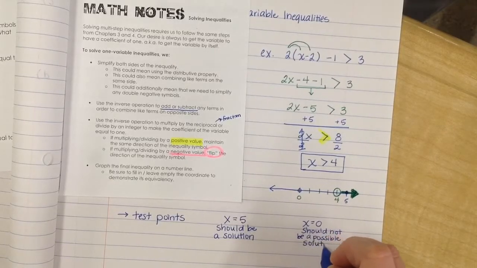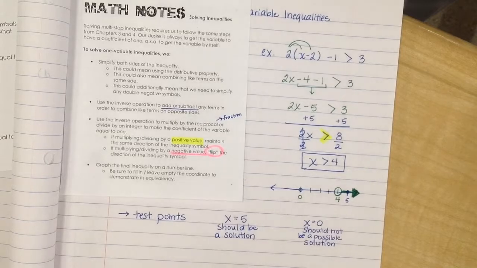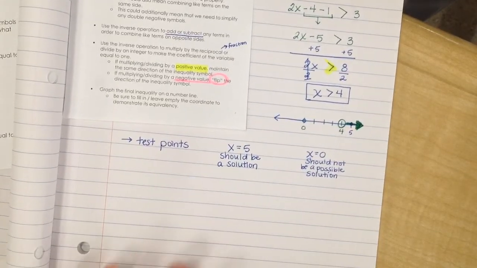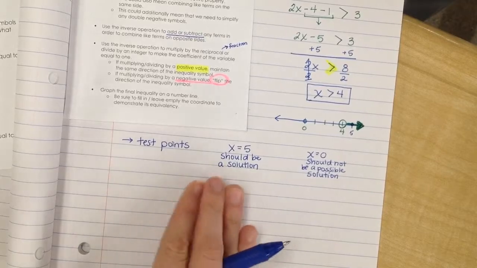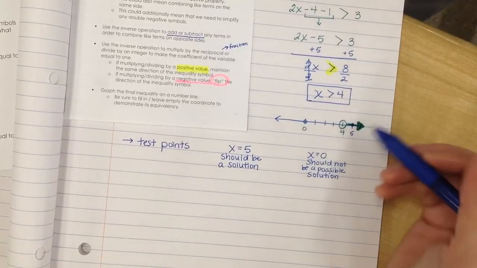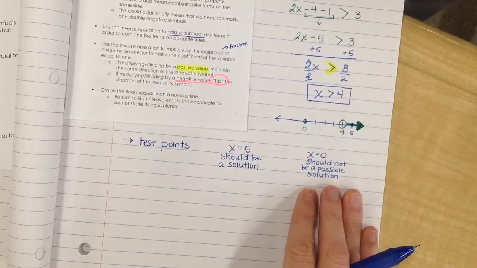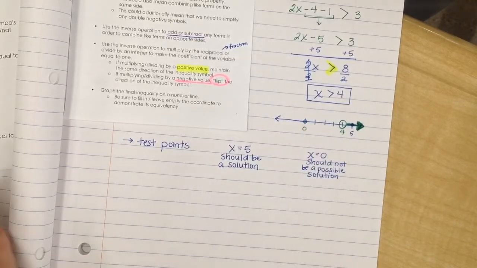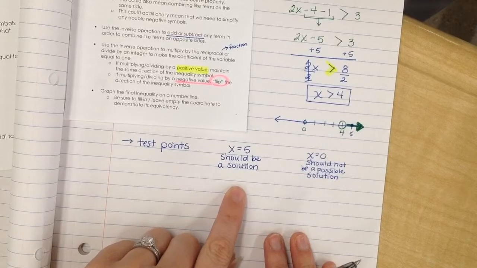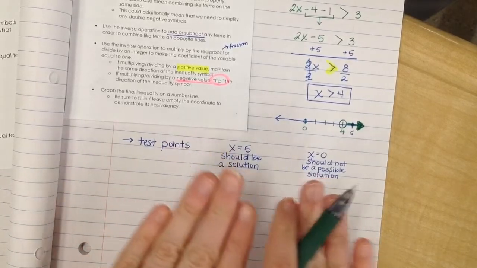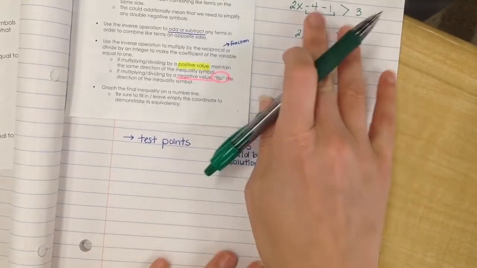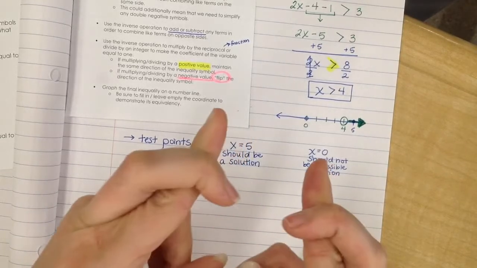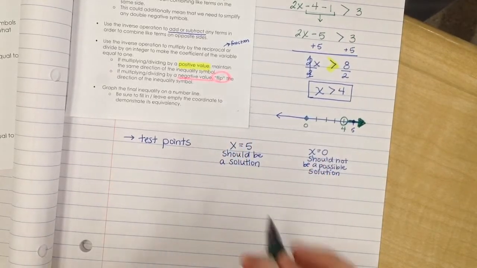So again, I'm going to set myself up for success by jotting that down to myself. That these two numbers, this one obviously should be because it's in the colored in section, and this one should not be because it's in the empty section. So what I'm going to go ahead and do is I'm going to plug in this value and this value in two separate forms back into the original equation. And hopefully, fingers crossed, it works.